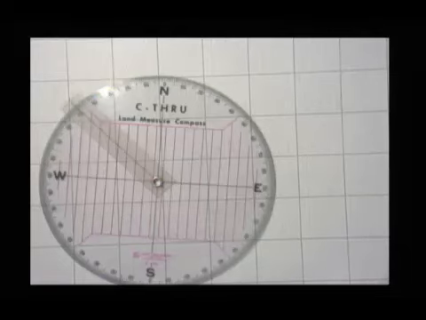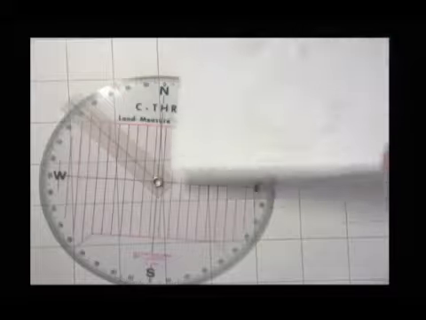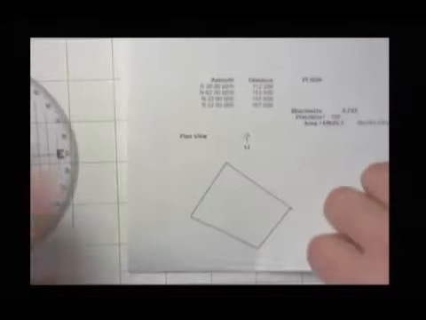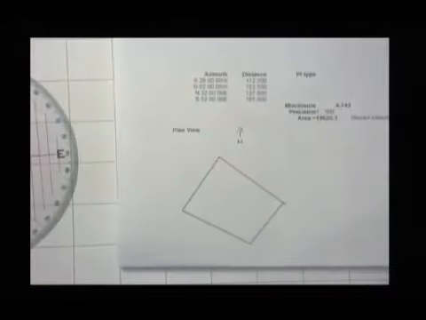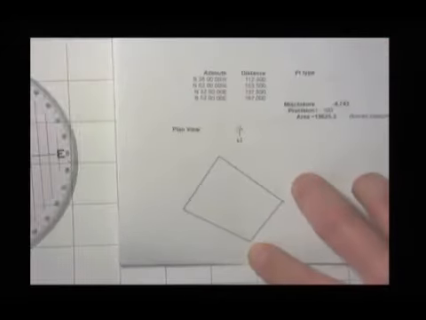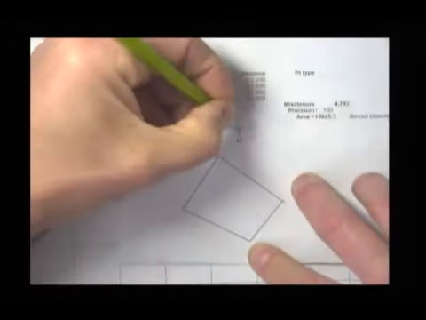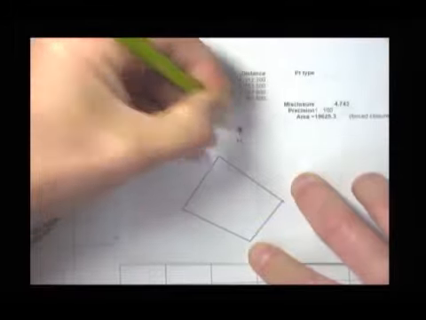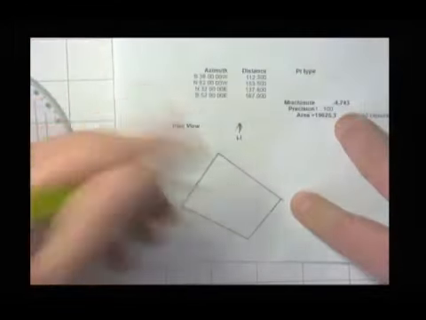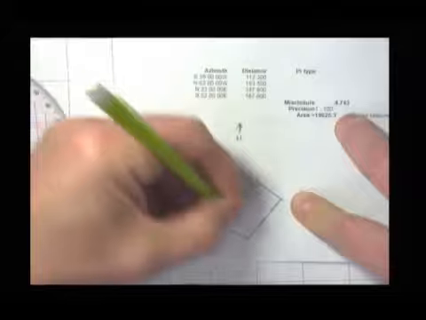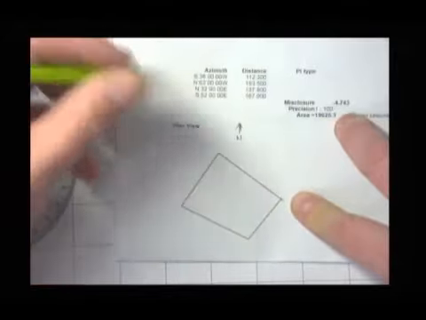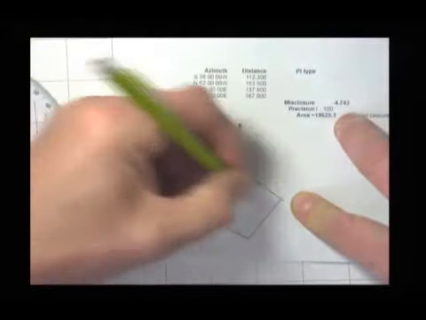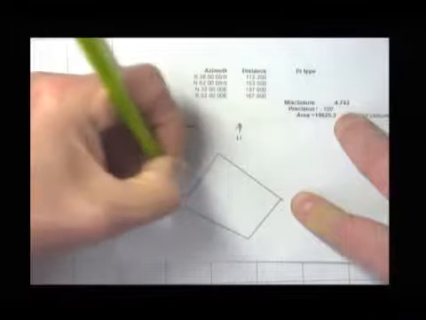All right, so looking at my map, the one that we got from the computer, basically you could see that it always draws the map with north to the top. Okay, so you could see that this is pretty long from north to south, but actually it's longer east to west.